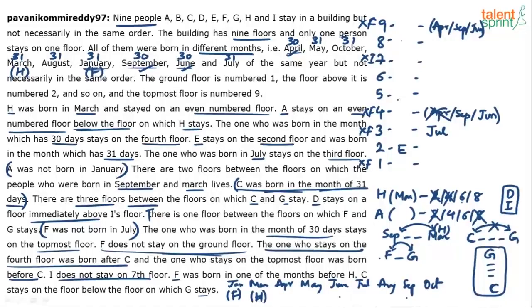Something is very, very fishy here. I'm missing one clue that can sort everything. I mean, by now we could have tried 2 possibilities for H, either 6th floor or 8th floor. But you know what the challenge is. H was born in March and stayed on even number floor. This is fixed. A stays on even number floor below the floor on which H stays. The one who was born in the month which has 30 days stays on 4th floor. Okay. So April, September or June.